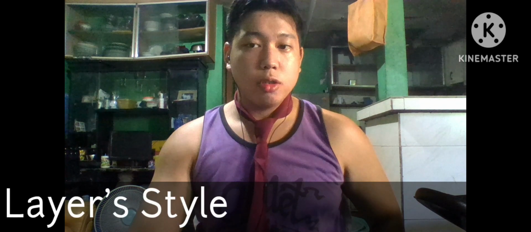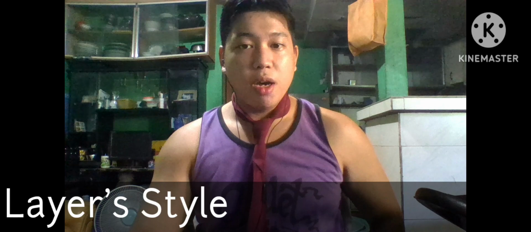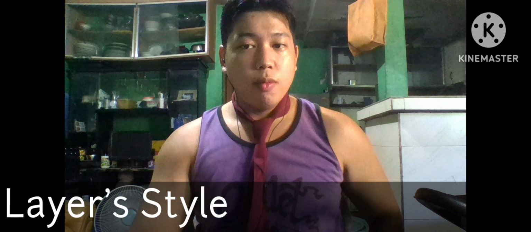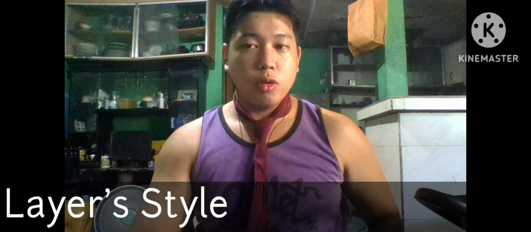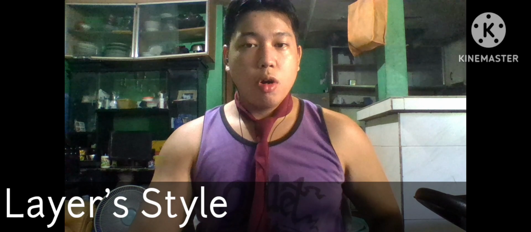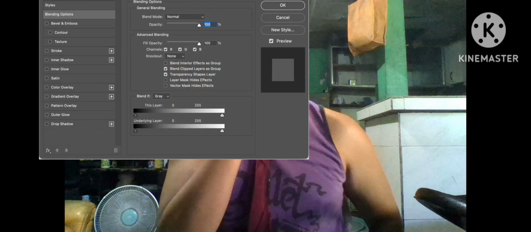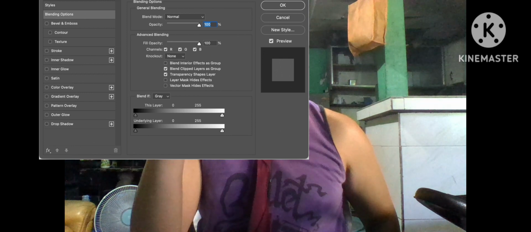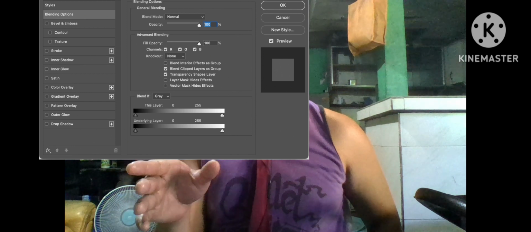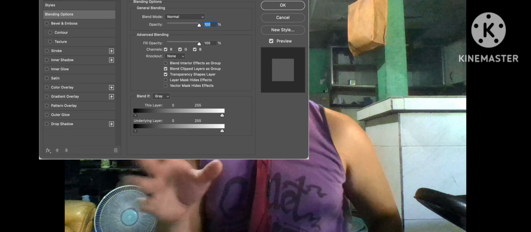You can apply layer styles like drop shadow, bevel and emboss, and gradient overlay to add depth and dimension to your images. All of those things and the icons I will be pasting here. If you open Photoshop, all the things that I'm going to be explaining here for photo rendering will be applied. The next one is brushes.